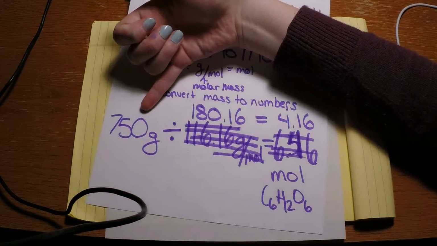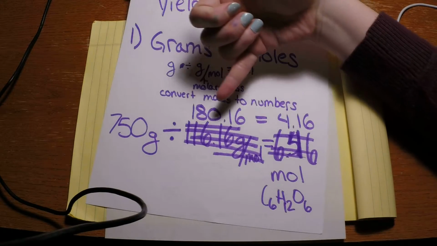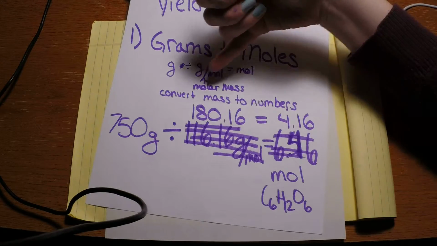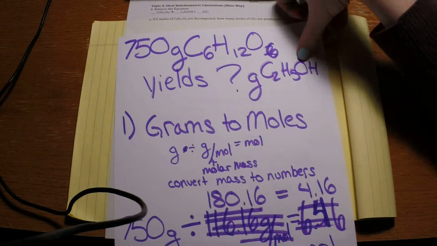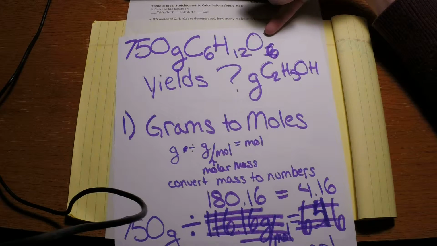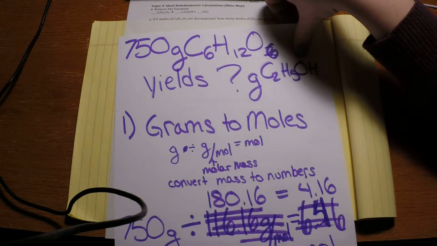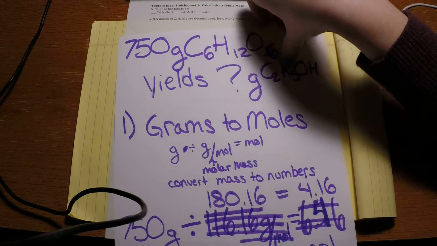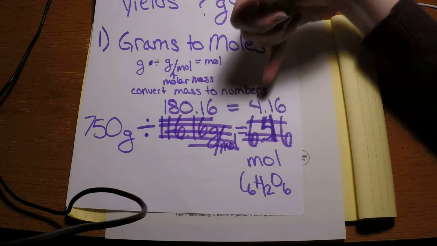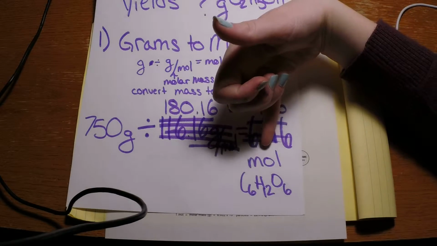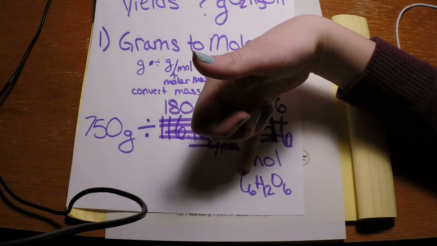We should be taking 750 grams, dividing it by 180 grams per mole. I got that by adding together the molar masses of all of my substances here, and then multiplying them by their subscripts. That should give you a final answer of 4.16 moles of glucose.